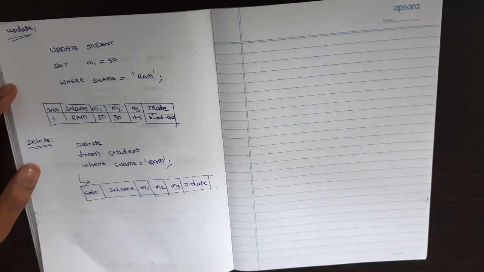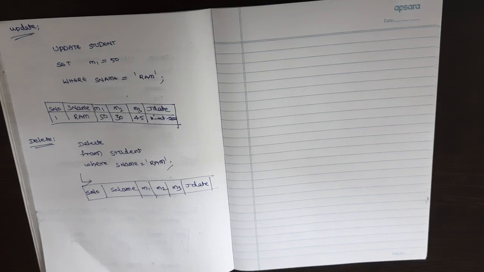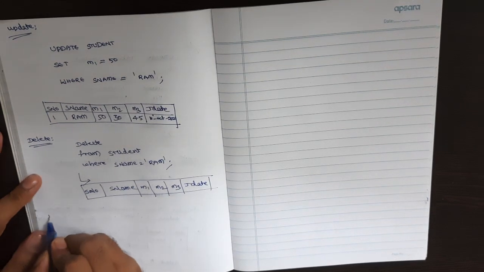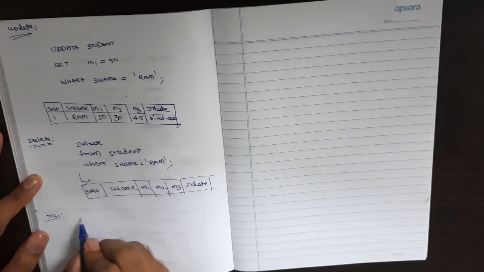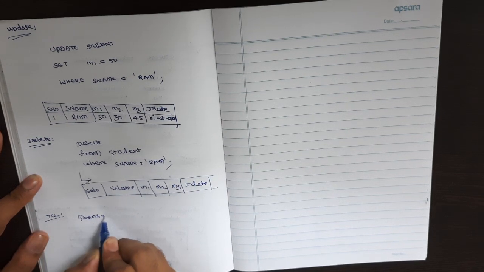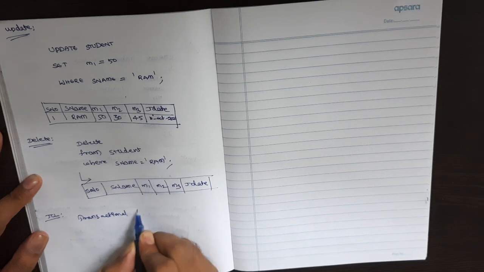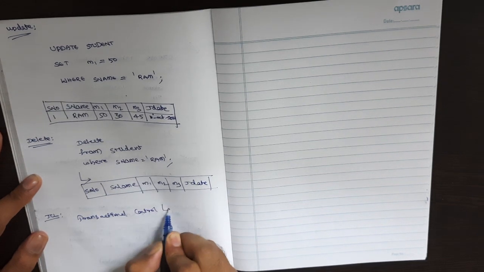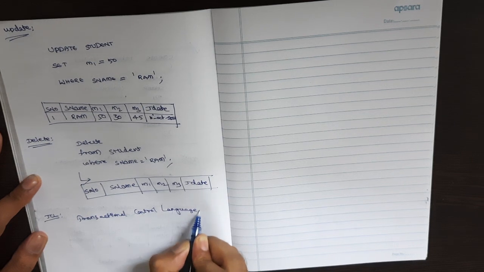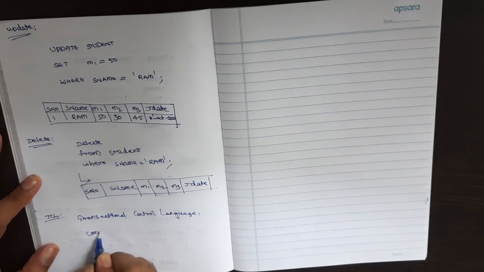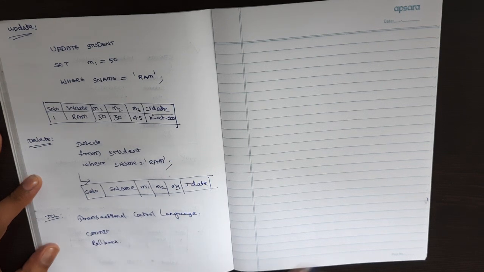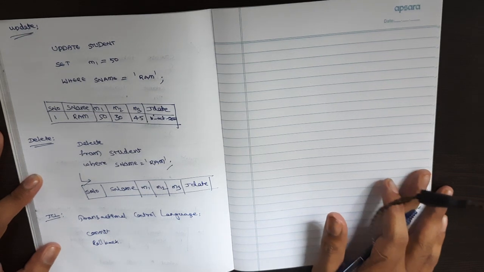Okay, so now I just want to let you know about the TCL command, that is Transaction Control Language, which is commit and rollback.